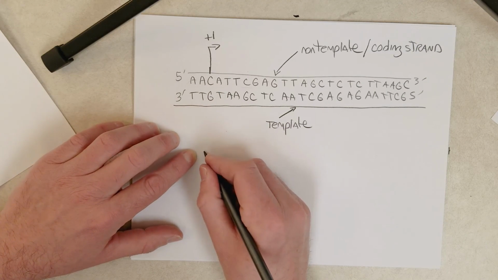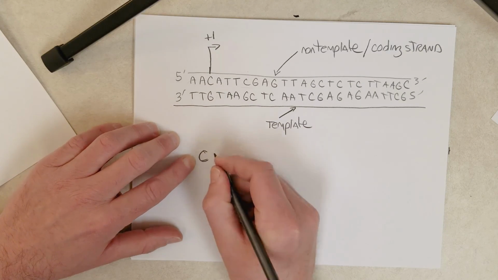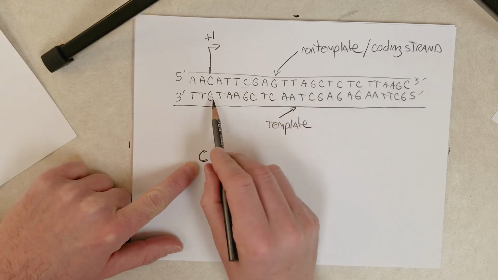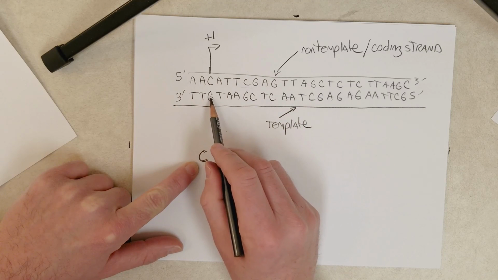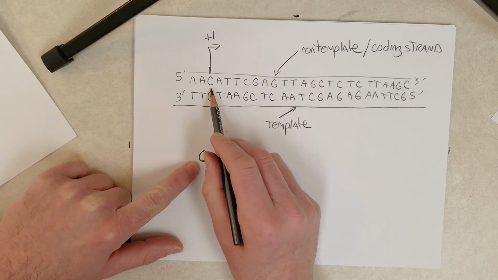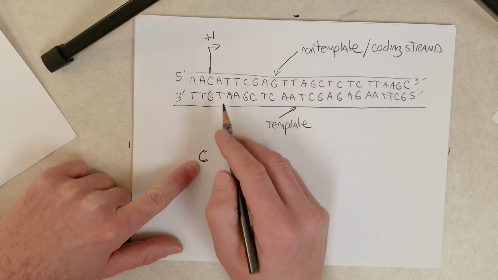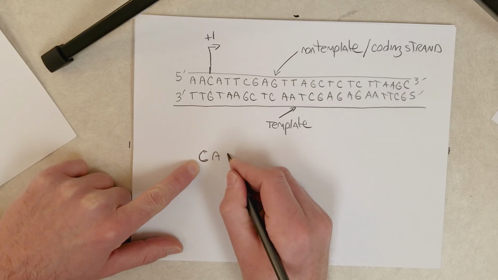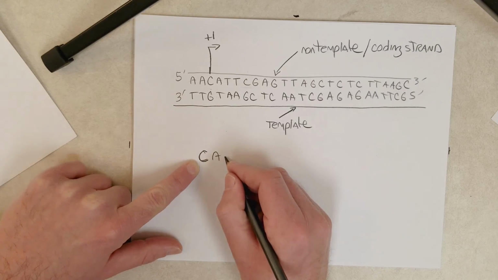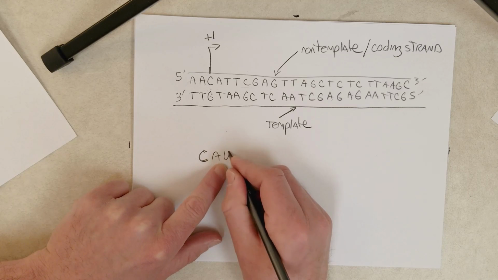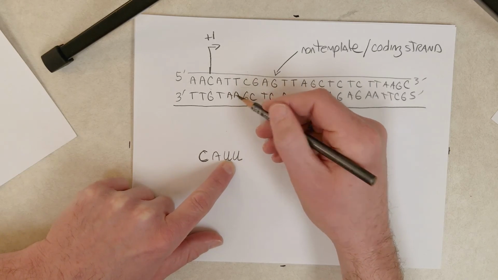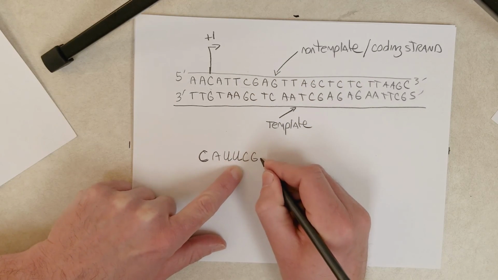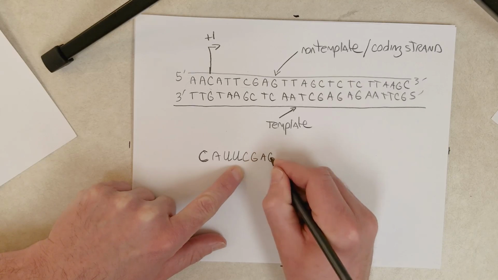So the first nucleotide that's put in is going, so this is the template strand. This is used as the template. So it's unwound, and then RNA polymerase starts transcribing by complementary base pairing. So we get a C, A, and then what's going to go here? Is it going to be a T? Nope, it's going to be U, right? Because RNA uses U's instead of T's. So this U is going here, U here, C here, G here, A here, G here.